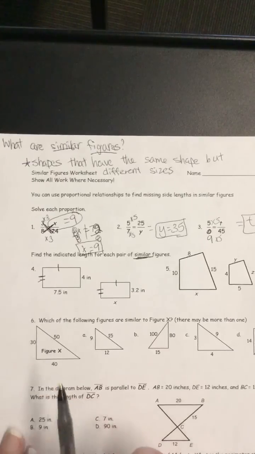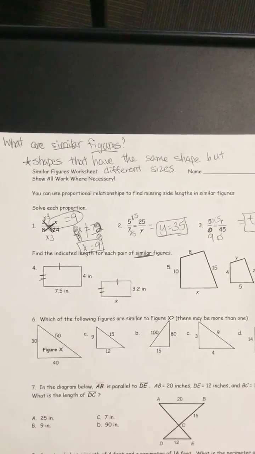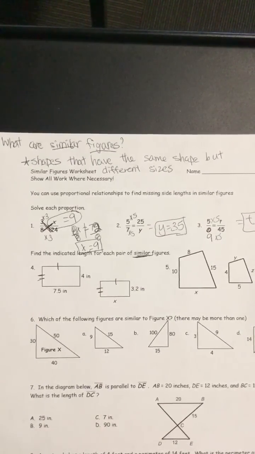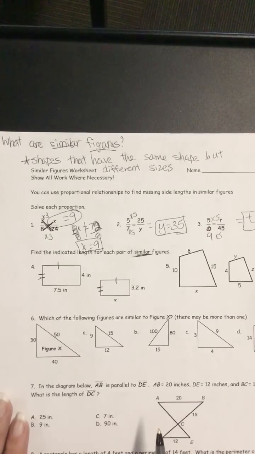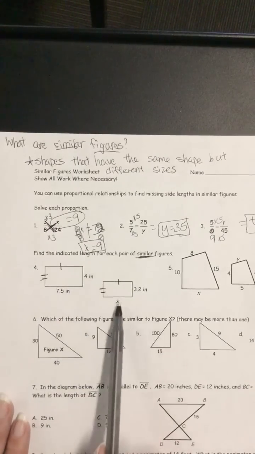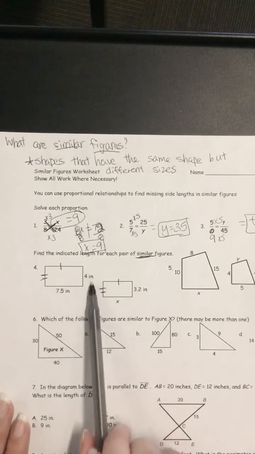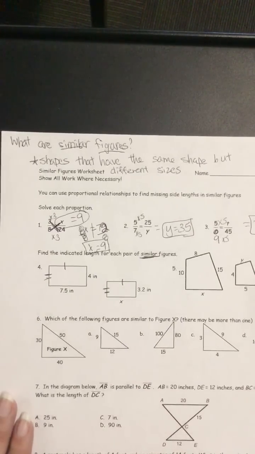Okay, so there has to be something that says these shapes are similar. These are the corresponding sides. So we're going to use proportions to set up to figure out missing lengths. Okay, so here, what are we trying to find? We have a 4 inches, a 7.5 inches, a 3.2 inches, and an X. What do you think we're trying to find?